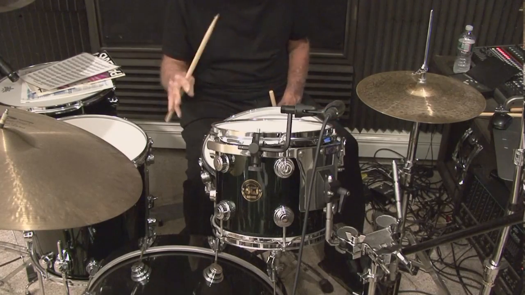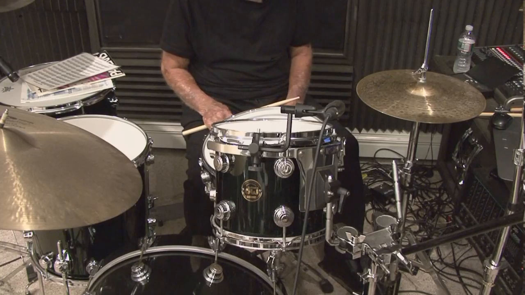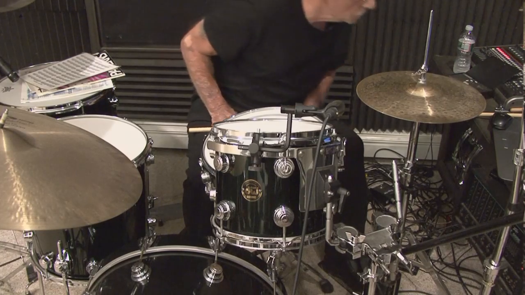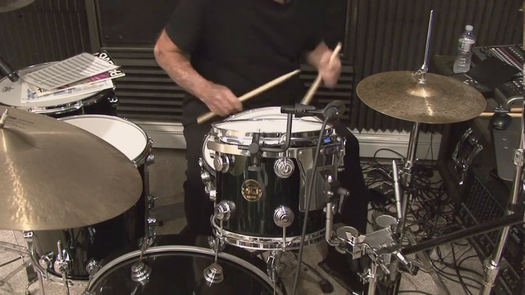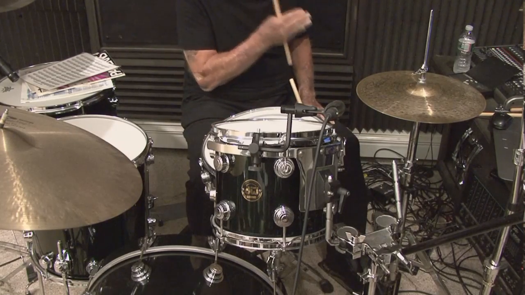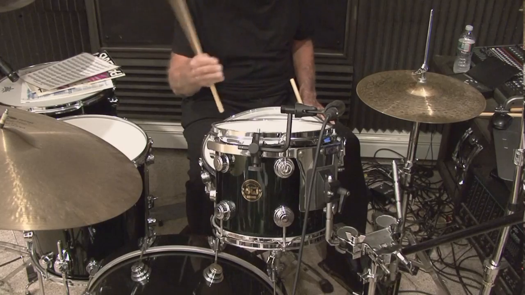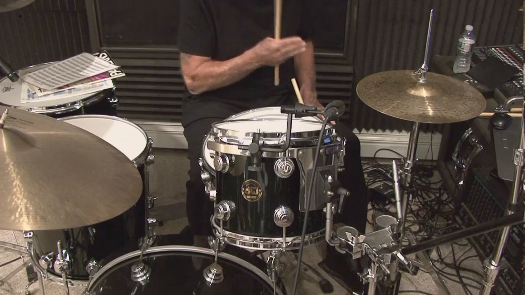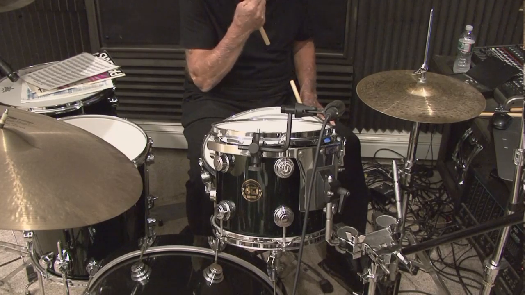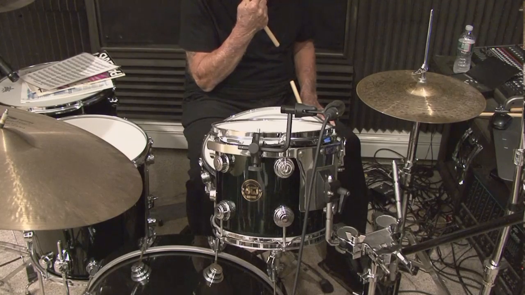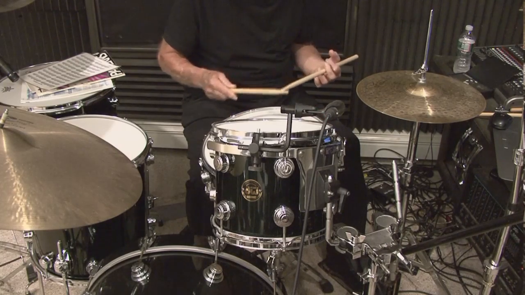Now, we go to page 5. Every time we come to a right, we're going to put an accent on the 16th note triplet. So now, I'm looking at the line. It's 1 and 2 and 3 and 4 and. The sticking is right, left, right, left, right, left. That means I'm going to put an accent on the count of 1, 2, 3, 4. So do it on the snare drum first.